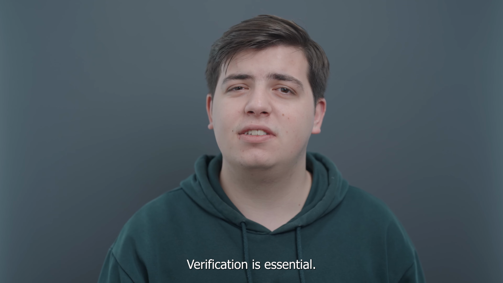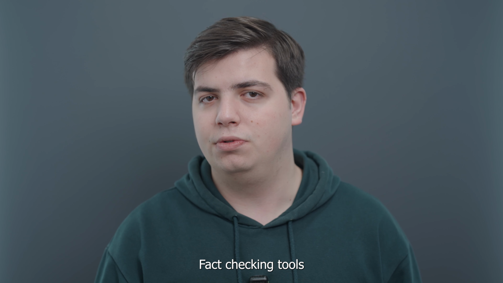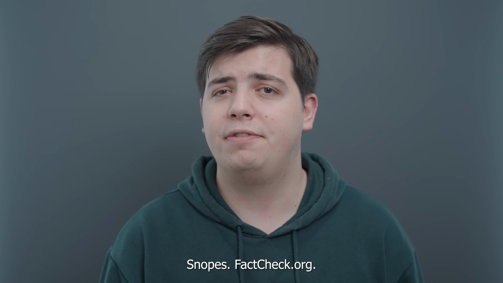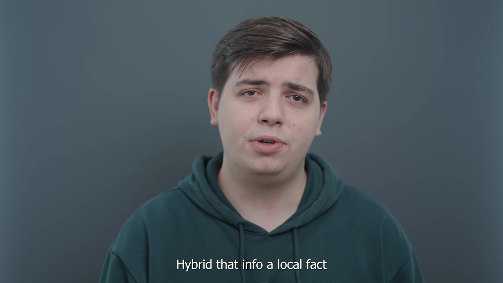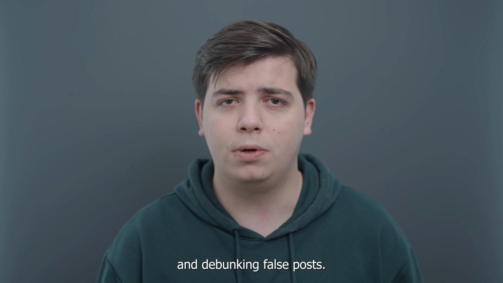Verification is essential. By training yourself to ask these questions, you slow down, analyze, and reduce the risk of spreading false information. Fact-checking tools. To verify information, there are practical tools you can use. Global tools include Google Reverse Image Search that checks if images are used elsewhere or manipulated. Snopes, factcheck.org, PolitiFact, sites dedicated to checking claims and debunking myths. Kosovo-specific tools, hybrid.info, a local fact-checking platform providing verified news and debunking false posts.